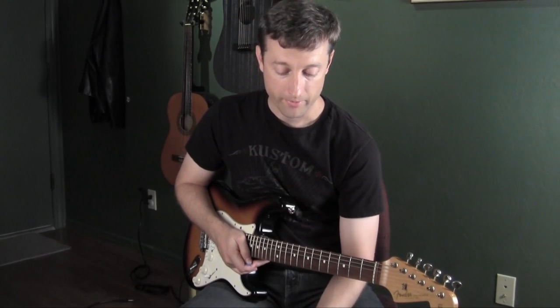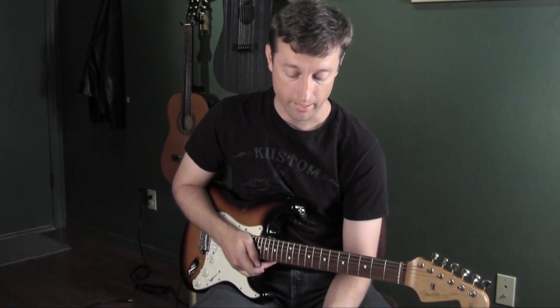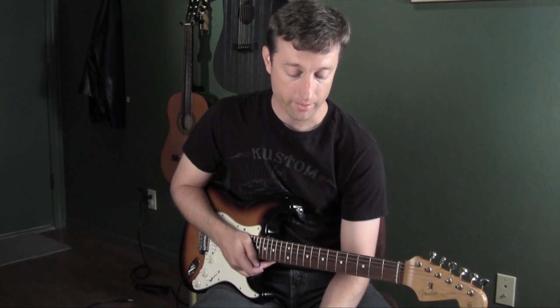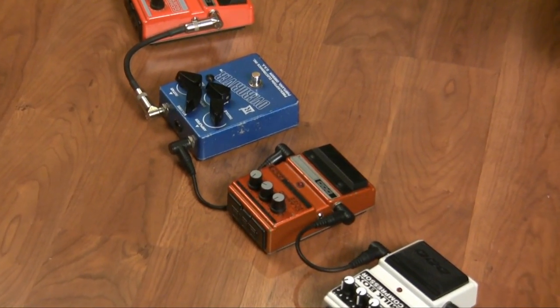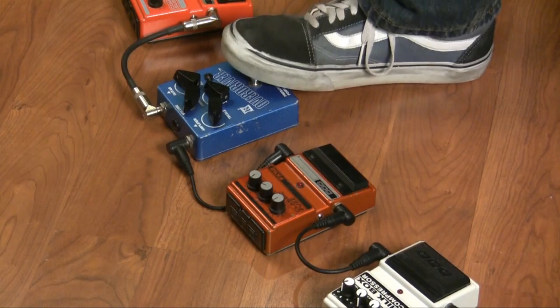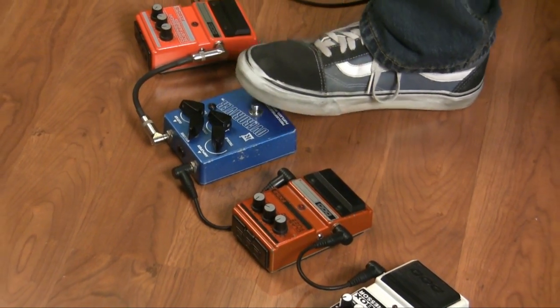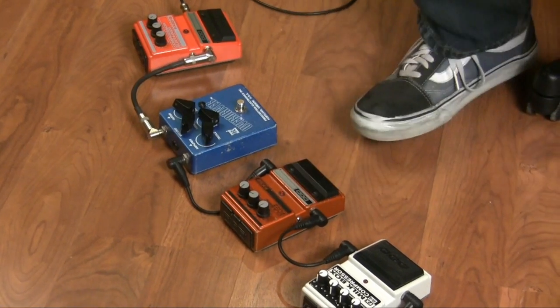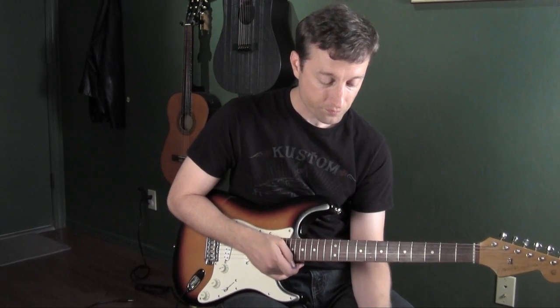After your volume type effects, the next thing that you want to put in the chain is your distortion effects. I have an overdriver here, and then I have a fuzz. And that's not uncommon either, that for a lot of players you need a mix of distortion tones. The reason I have the overdriver first is because that's what I use for my rhythm tones. And next, the fuzz is what I use for my leads.